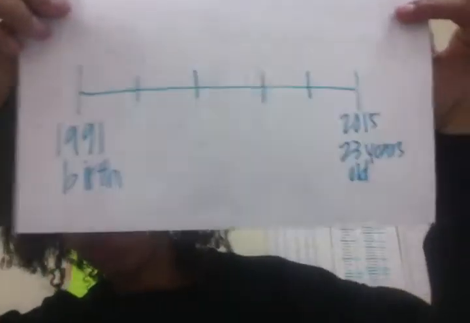Then sometimes you guys will have timelines. A timeline looks like this. A timeline looks just like a number line in math class.